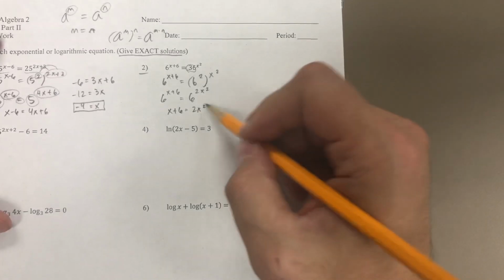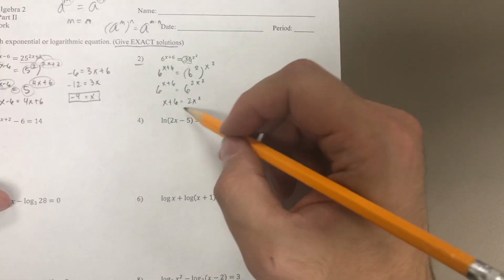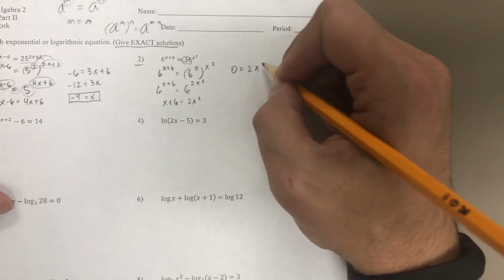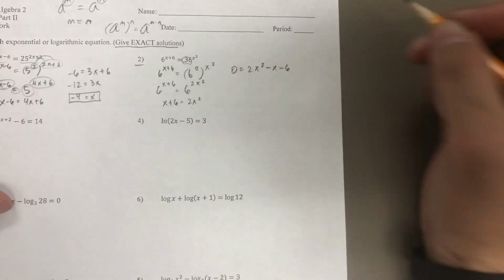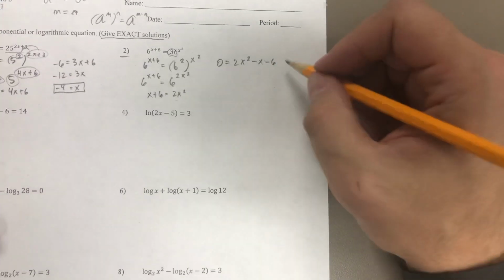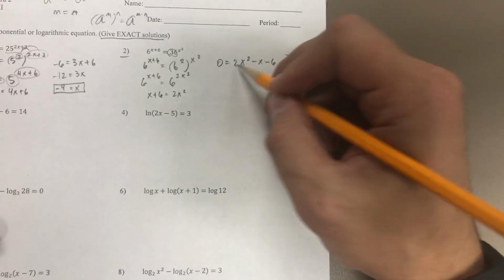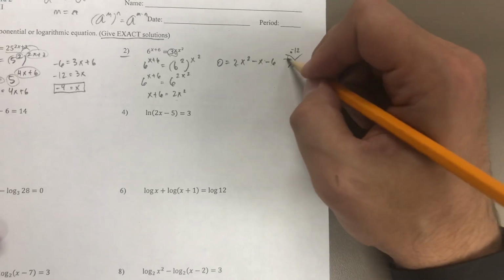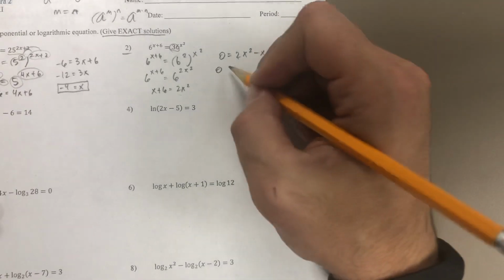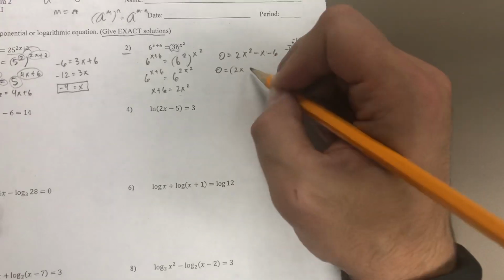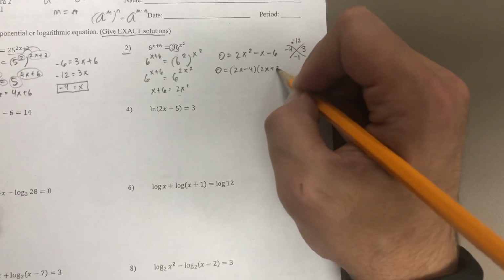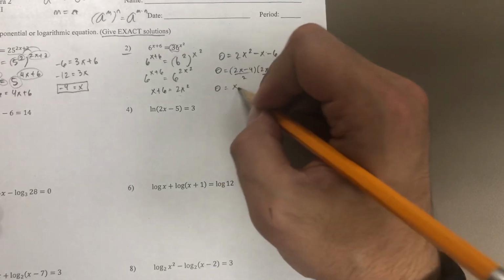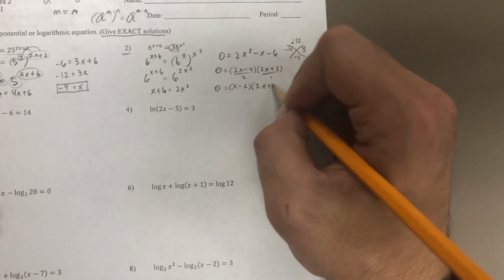Then this is a quadratic because it has an x squared on it, so I'm going to zero out one side, so I'm going to subtract both of these away. So I get 0 on one side is equal to 2x squared, and then minus x, and then minus 6. And then I'm going to try to factor this. So let's see, numbers that multiply together to be, so it's 2 times negative 6, so multiply together to be negative 12, and then add together to be negative 1. Those two numbers would be negative 4 and positive 3, so this does factor. So I get 0 is equal to (2x minus 4)(2x plus 3), and then divide out the common factor. So I get 0 is equal to (x minus 2) times (2x plus 3).